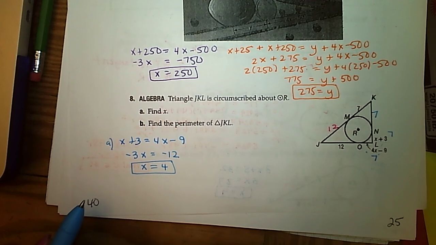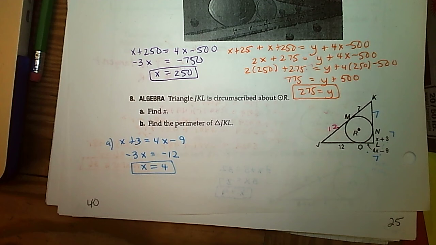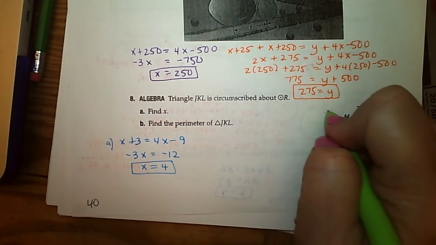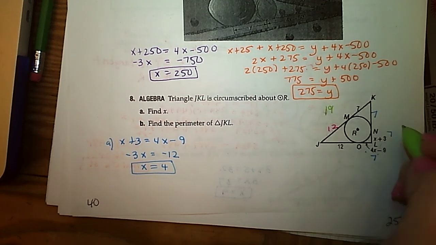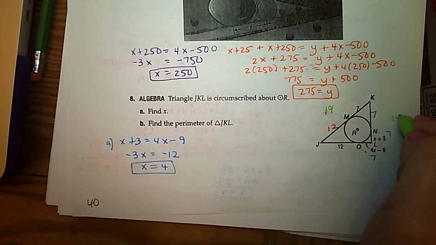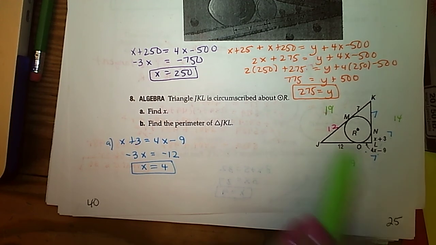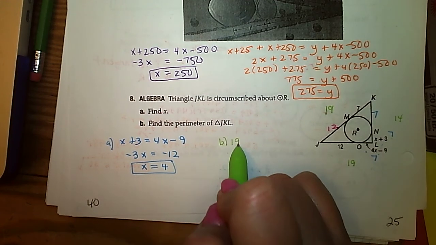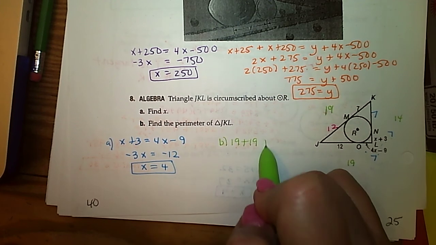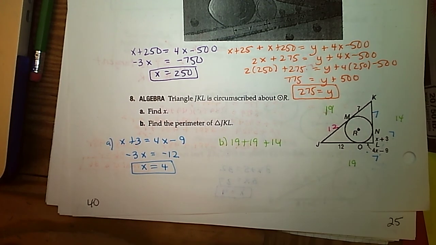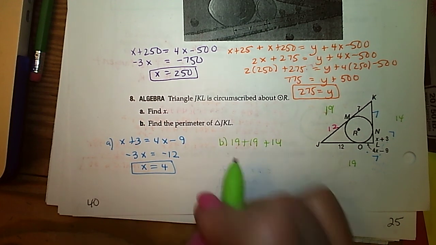Now to find the perimeter, let's add them all together. 12 plus 7 makes this side of my triangle 19 for the whole side. This whole side is 7 plus 7, which is 14. And this whole side is 12 plus 7, which is 19. So 19 plus 19 plus 14 gives me my perimeter, which is 52.